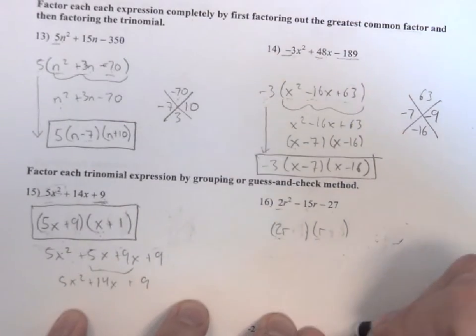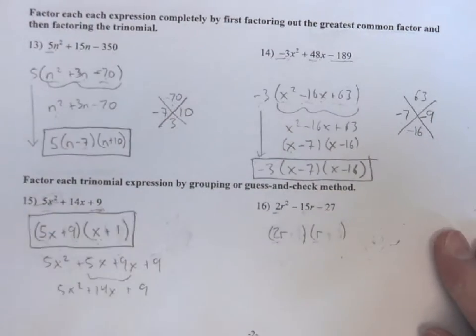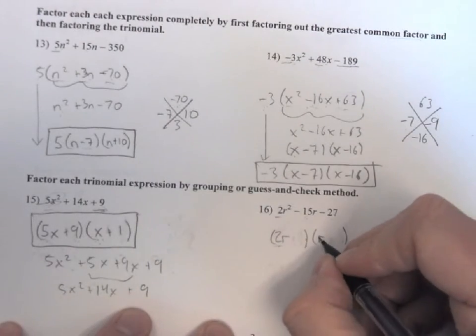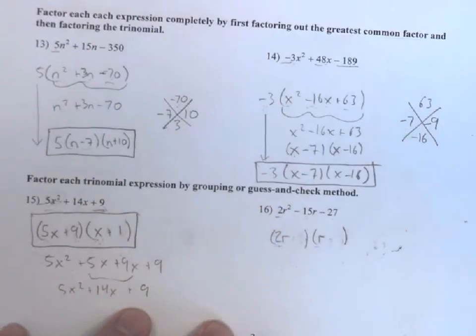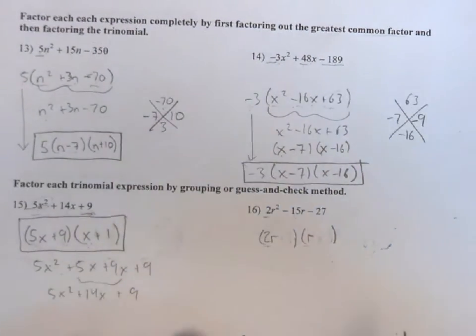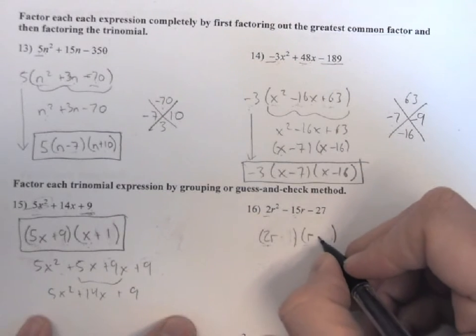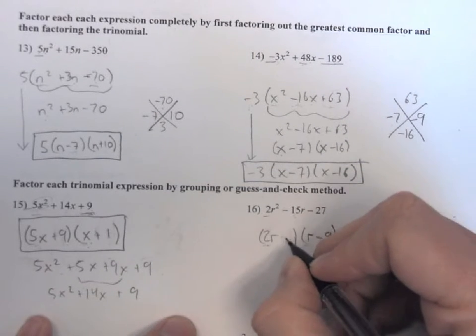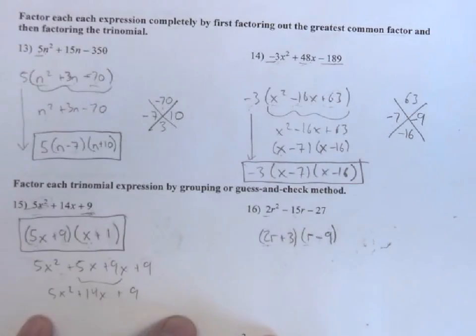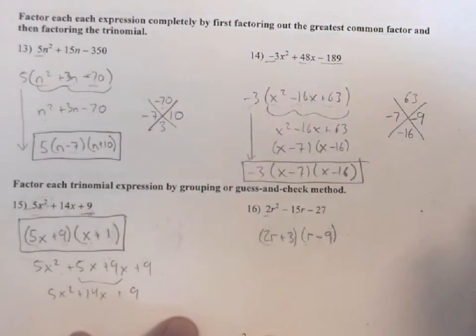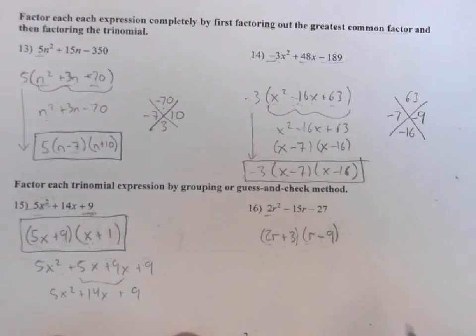Or whatever. So this guess and check can take a little bit of time, but the more you do it, the better you'll get at it. So I think what we're going to need here, just by kind of looking at this, is a minus 9 here and a plus 3 here. Okay, just kind of looking ahead. Let's see if I was right. This is kind of my guess.